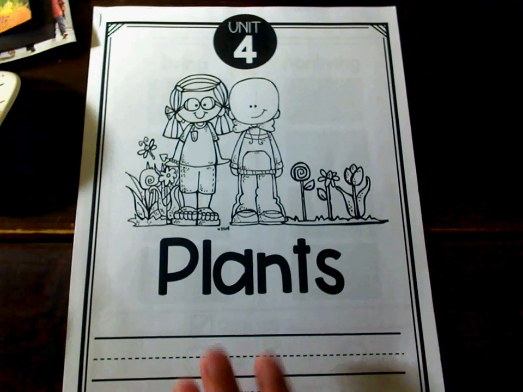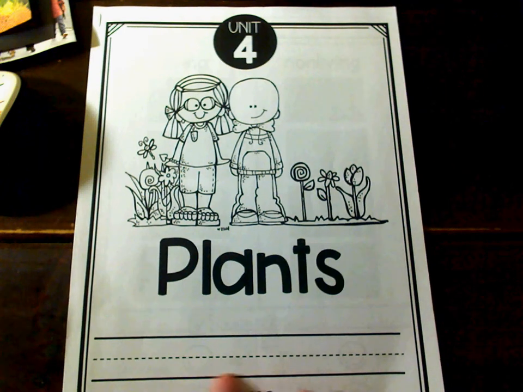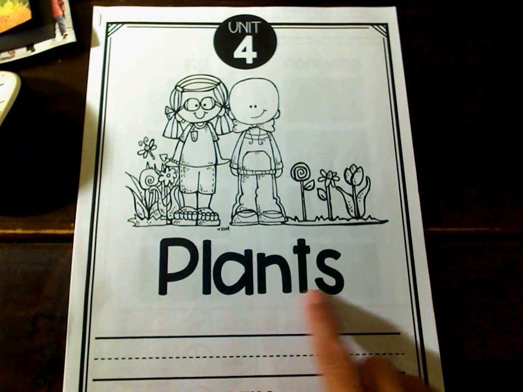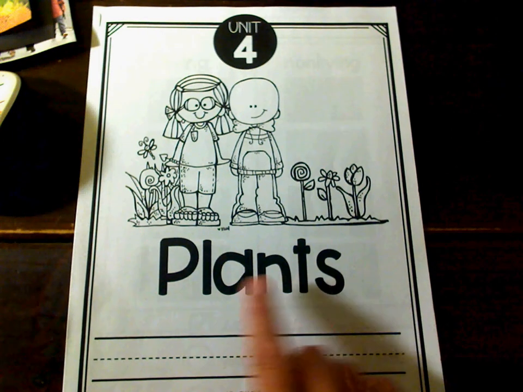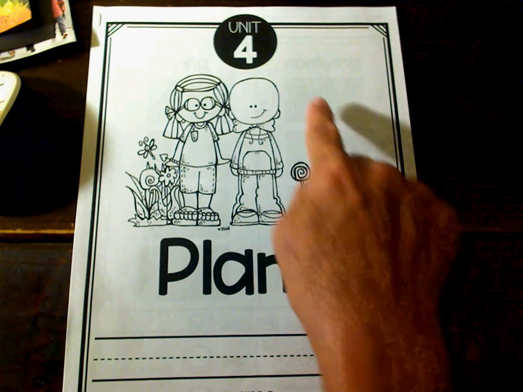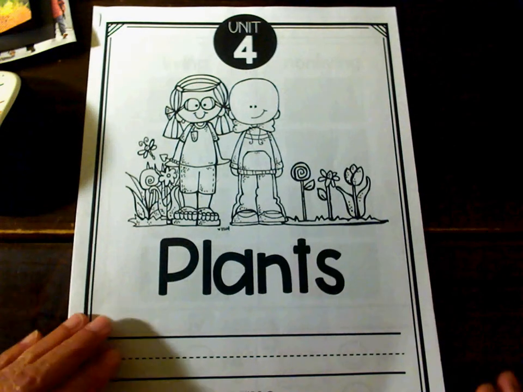The first thing we're going to do is write your name on this writing line, and it says plants. Plants. That's a good word that we can blend the sounds into: plants. If you want, later you can color this picture any way you want. But let's go ahead and get started.